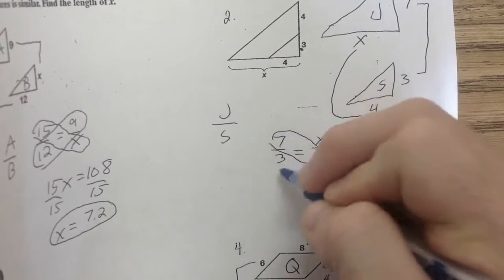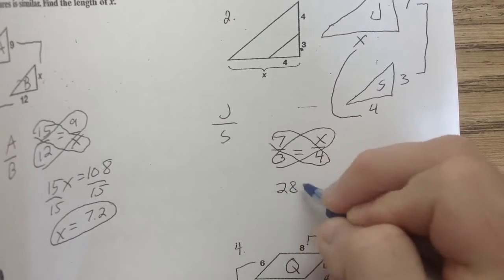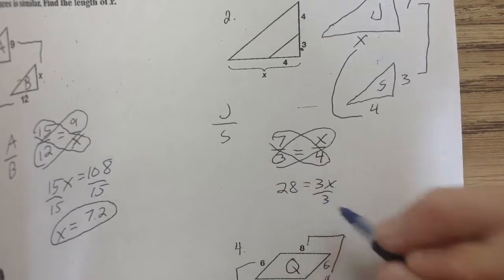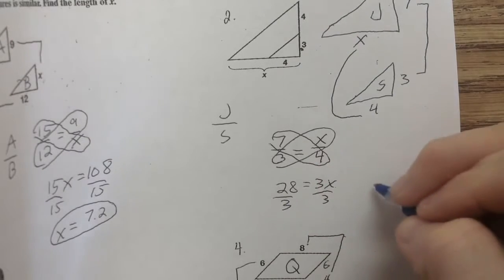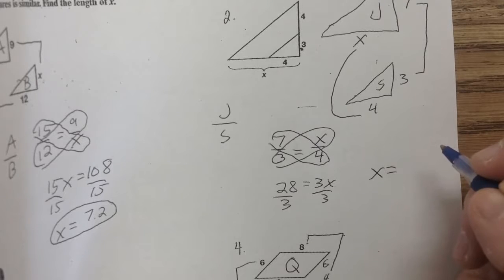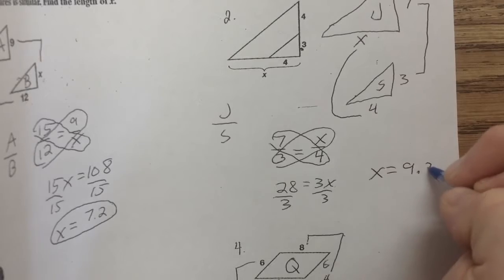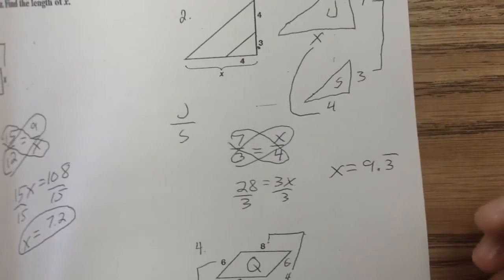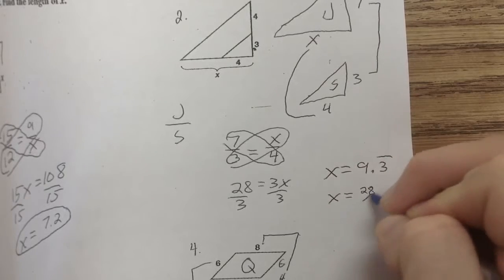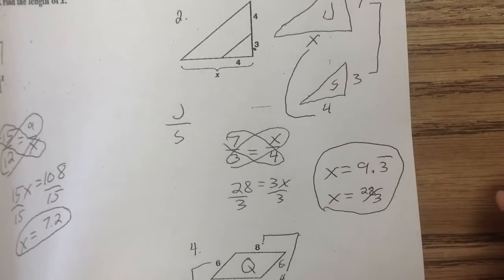Okay. Cross multiply, cross multiply. 7 times 4 is 28. 3 times x is 3x. Divide both sides by 3. X is going to equal 9.3 repeating. Or you could just write that as x equals 28 over 3. Both of those would be acceptable ways to write that answer.